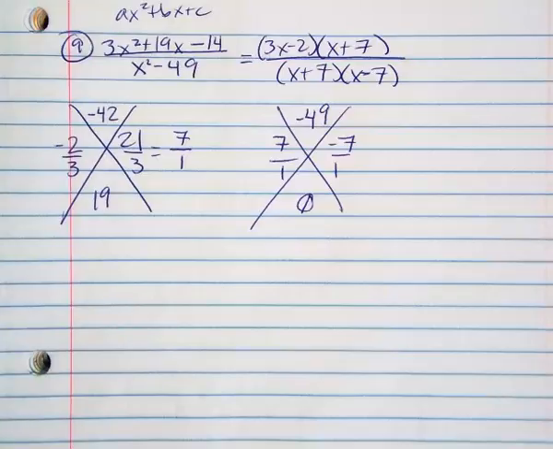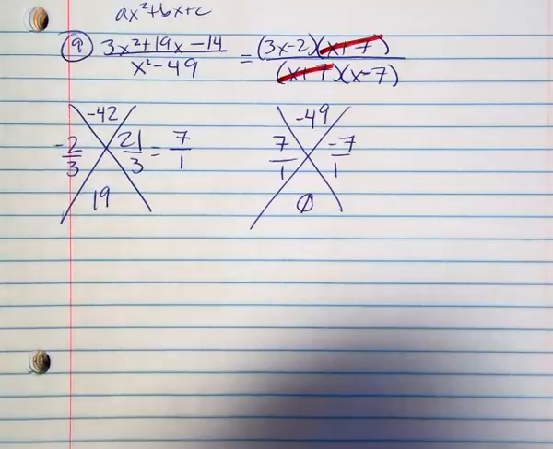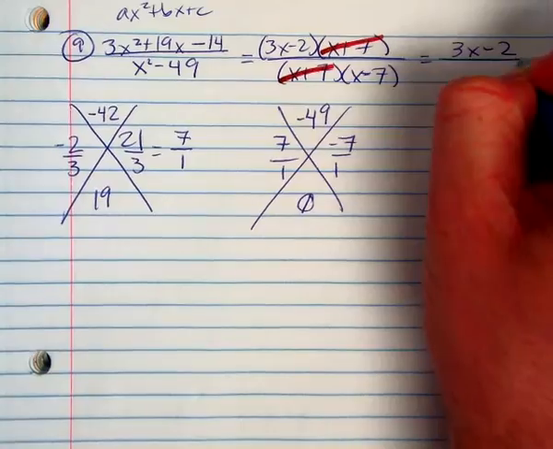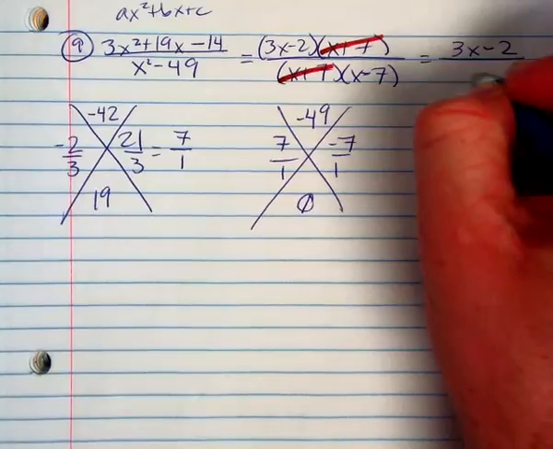Now that I've factored everything, I look for things that can be canceled. X plus 7, they are exactly the same, so they will cancel each other. And all I have left is 3x minus 2 on top, 1x minus 7 on the bottom. That will be my final answer.